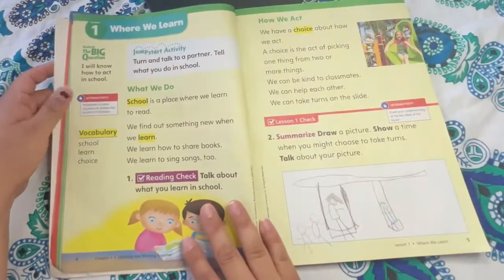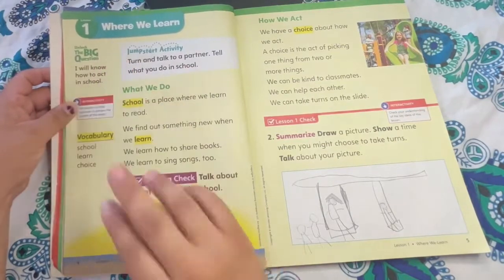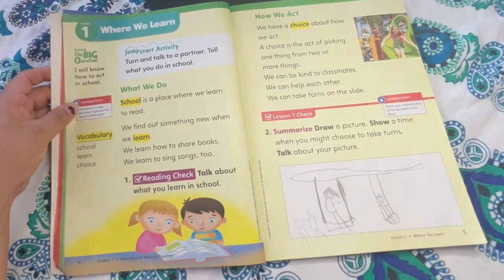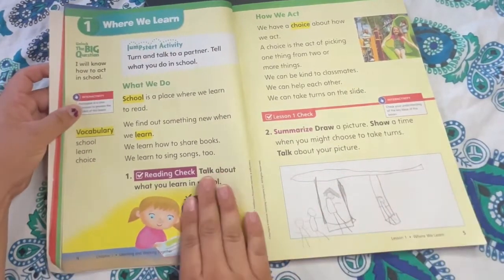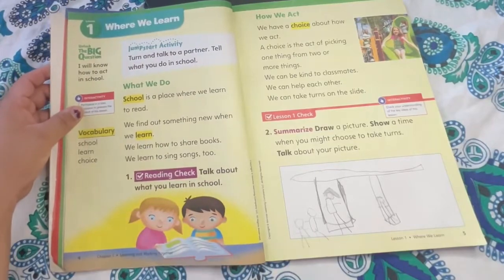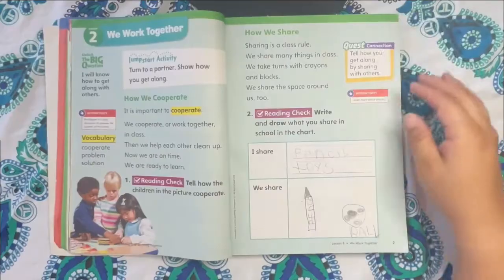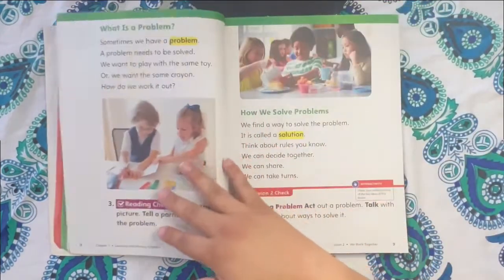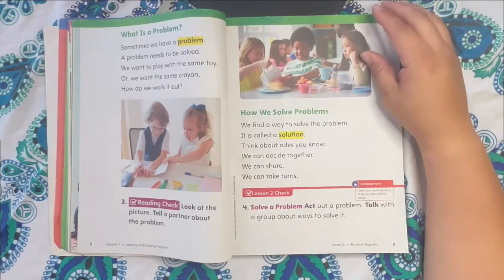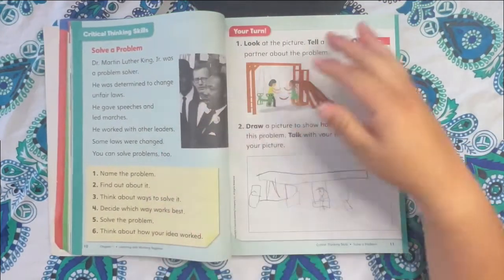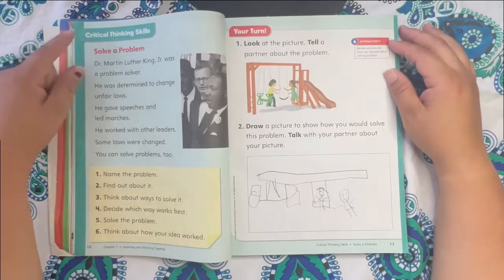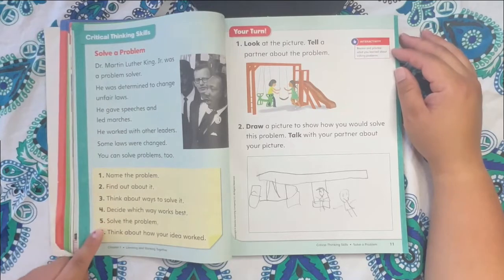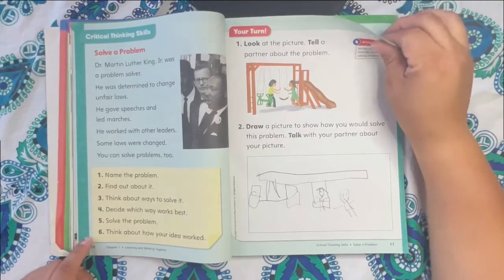And now here's Lesson 1 where we learn. It gives you some vocabulary words such as school and learn and choice. And then it asks you to draw something on the next page. I believe she drew herself or her friend swinging on the swing at the park. And now on the next page, we come to the next lesson where we see the title, We Work Together, a jumpstart activity, some more drawings. And now we are going to go into the lesson, and it gives you critical thinking skills about Dr. Martin Luther King Jr. And it gives you some problem-solving skills, and asks you to draw some pictures.